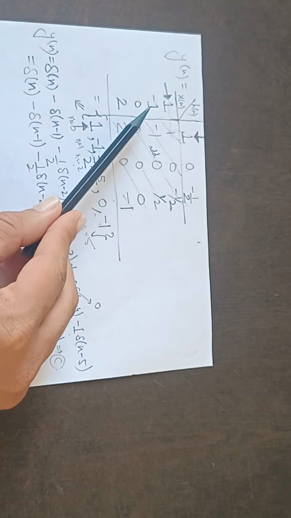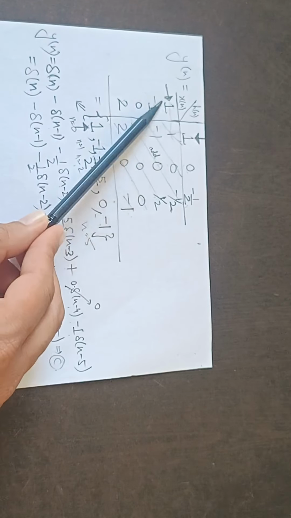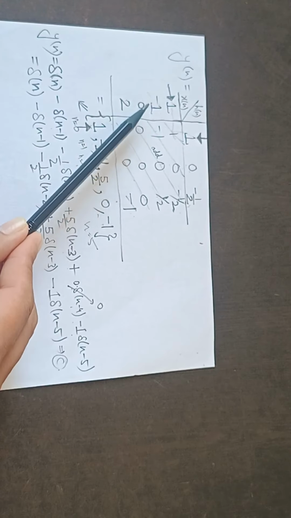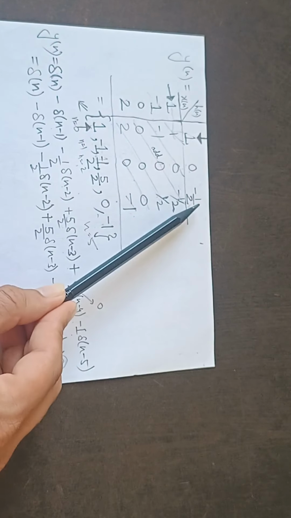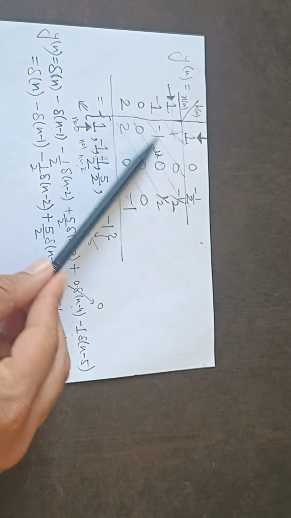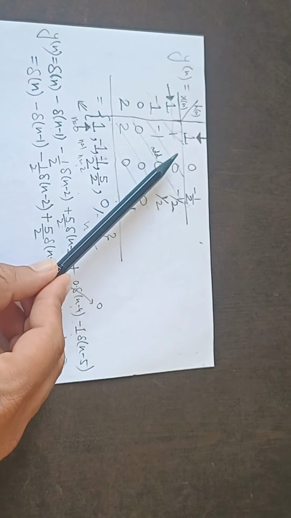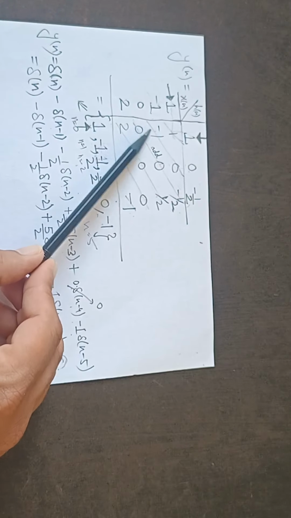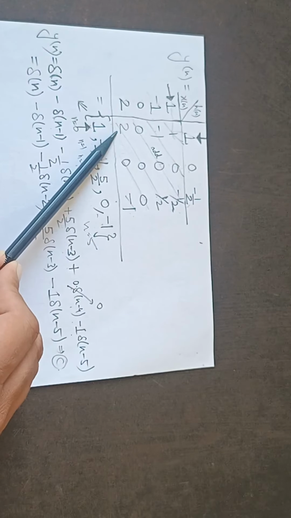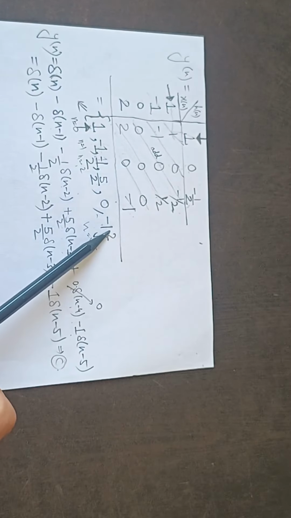So simply take the convolution using tabular method. So 1 into 1 is 1, 1 into 0 is 0, 1 into minus half, then minus half into 1 is minus half, then minus half into 0 is 0, then minus half into minus half is half, and 0 into all this is 0, and then 2 into 1, 2 into 0, and 2 into minus half is minus 1. Now I simply add them diagonally. So this is 1, this is minus 1, this is minus half, and this is 2 and half is 2.5, 5 by 2, this is 0, this is minus 1.